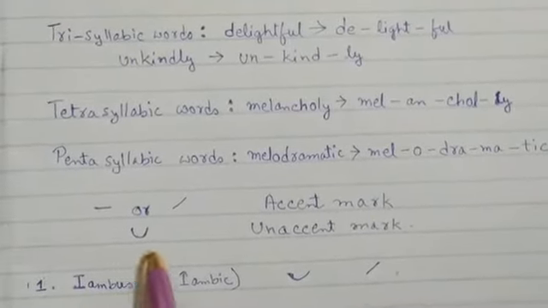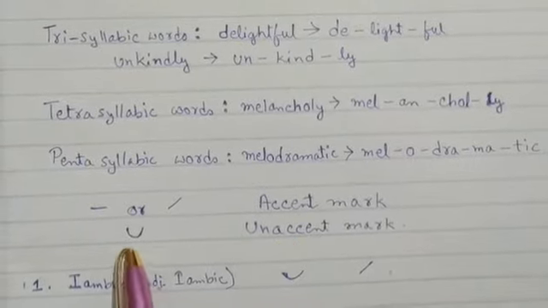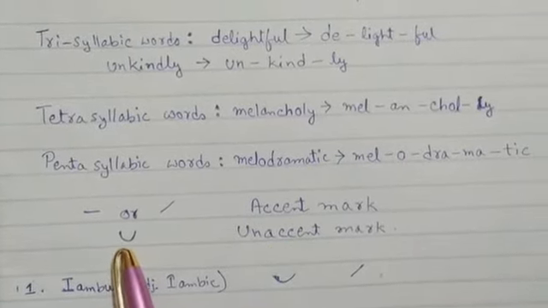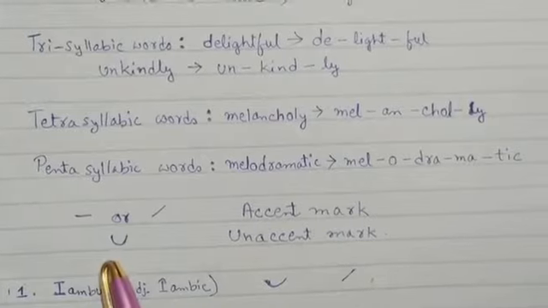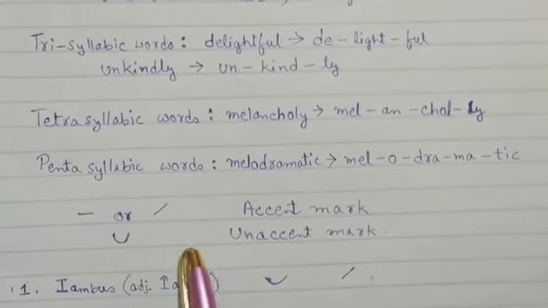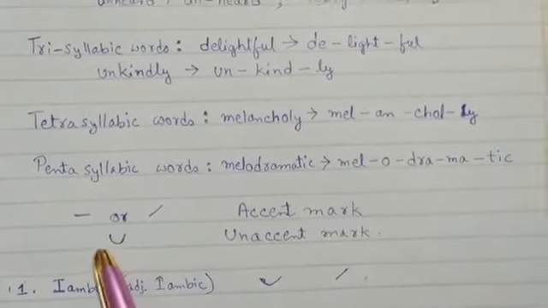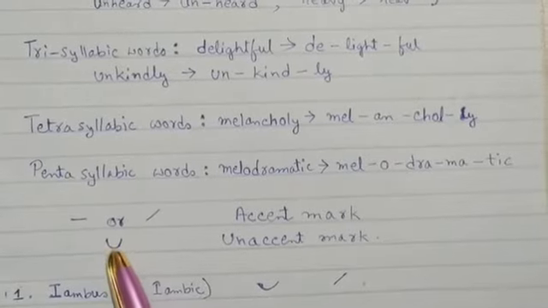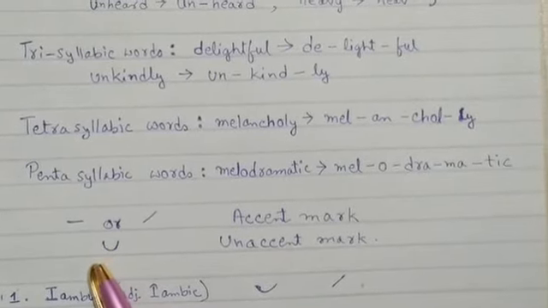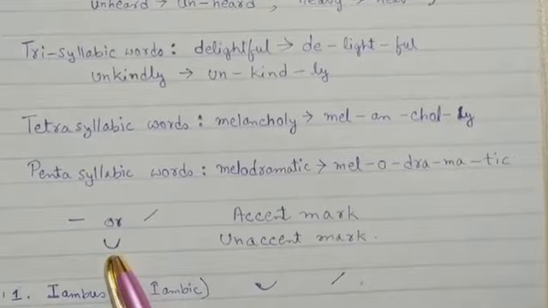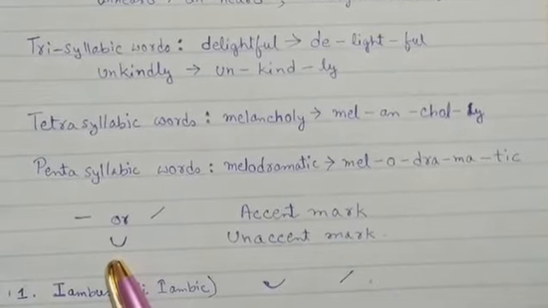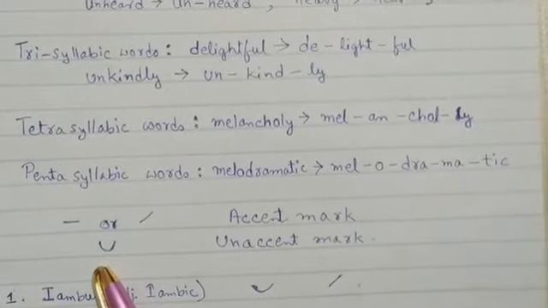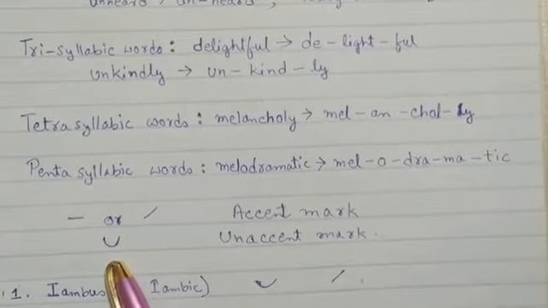And opposite to that, the unaccent mark is like U. Okay, so this mark, the unaccent mark, falls on what? It falls on the syllables or the vowel sounds of the syllables where there is no stress.